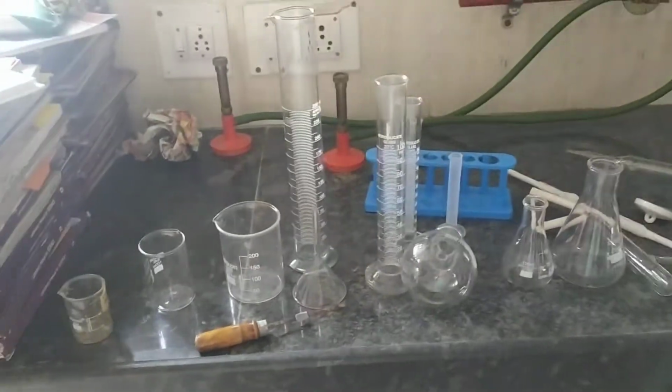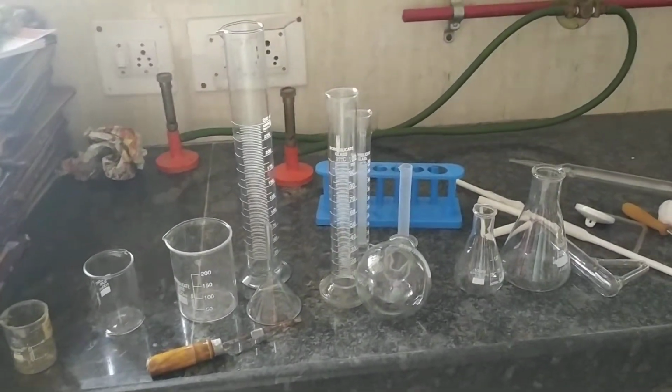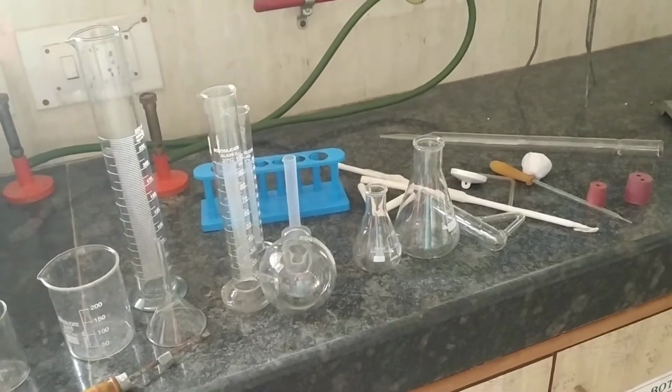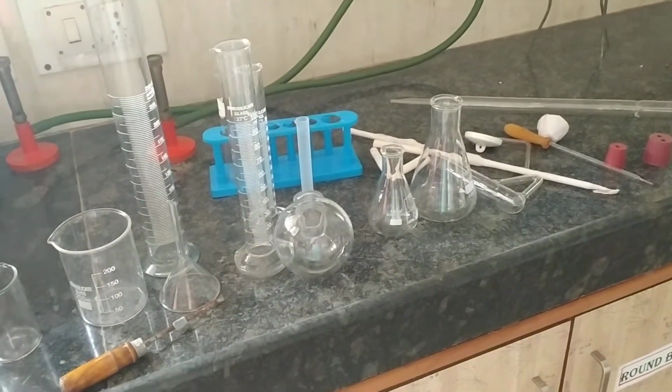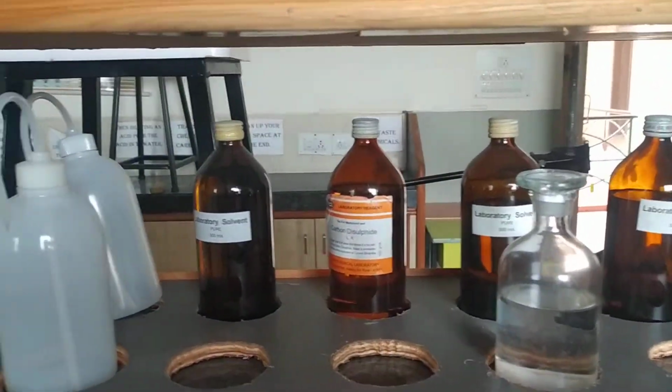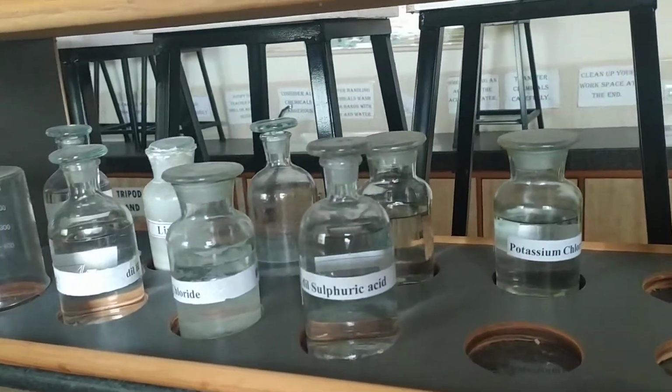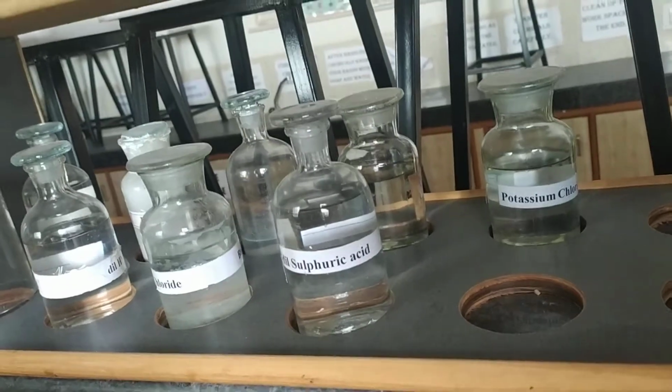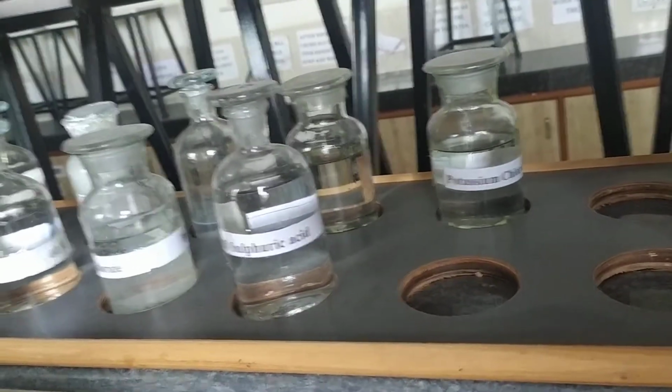See, in chemistry lab, we are going to find two types of material or apparatus, consumable and non-consumable. Like this, these are the reagents. These are some solutions. These are the consumable. We have to consume those solutions while doing the practical, right?